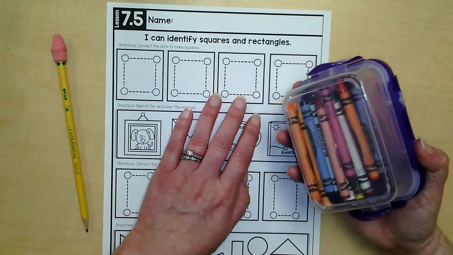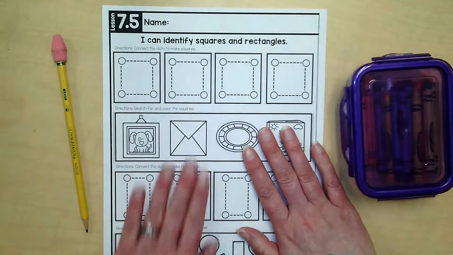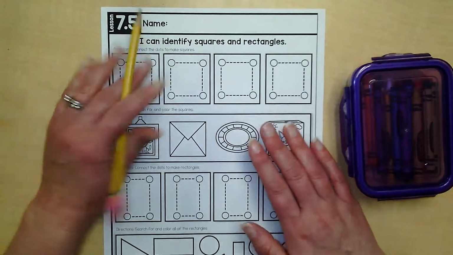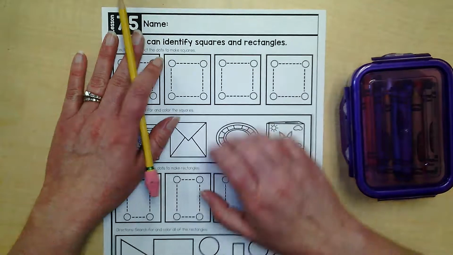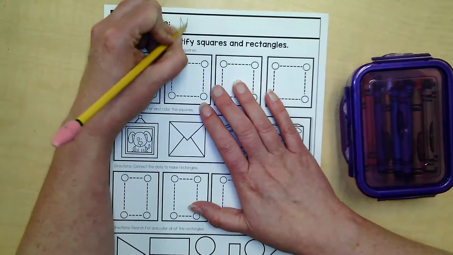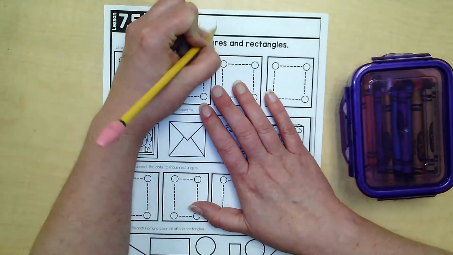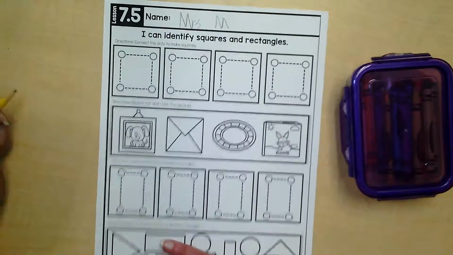I have my crayons out, I have my page, and I have my pencil. Let's do our first thing, which is always the same. I have to write my name. Here's my name, Mrs. Meanshuber.